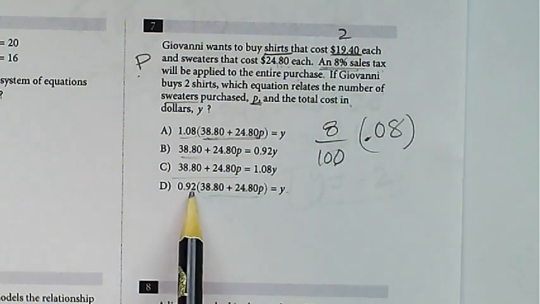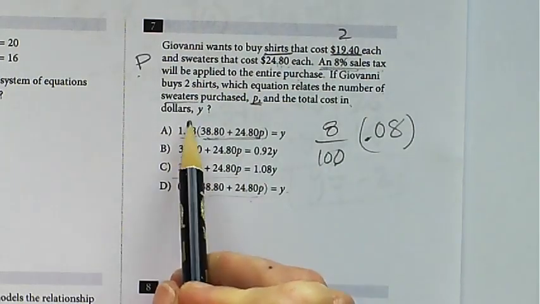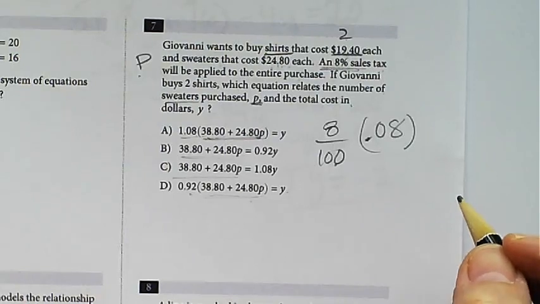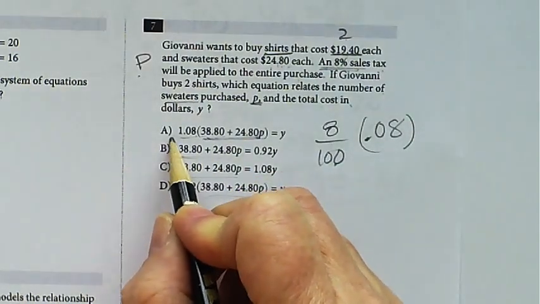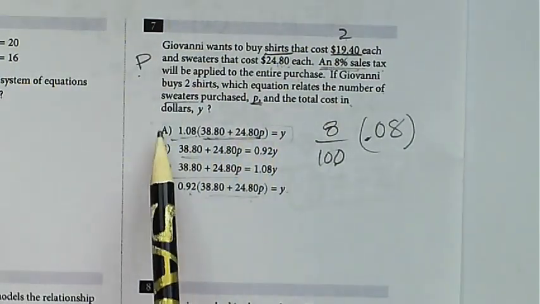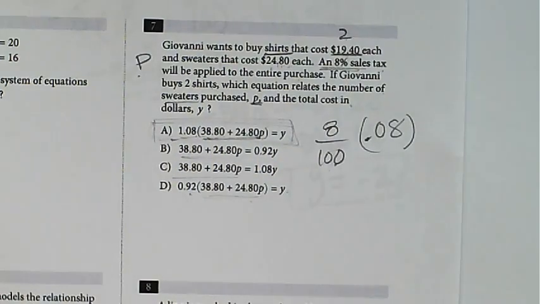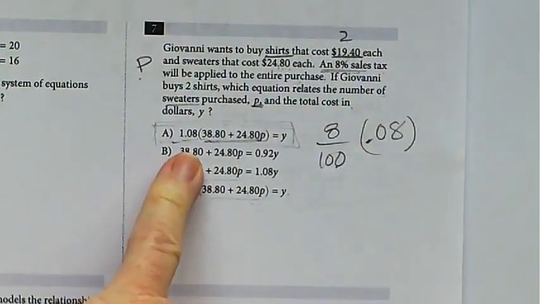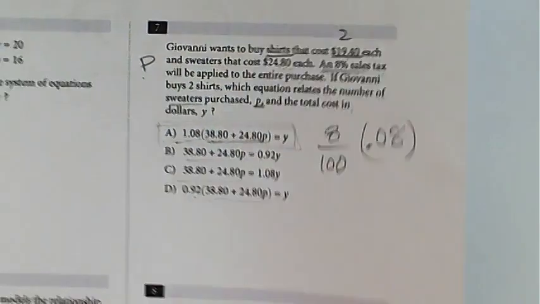So some of these are a little tricky. It's not 0.92 times the total cost. It is 1.08 for 8%. So that would be A. So that was a lot of explaining. I could go further on that if that's confusing, but I think just to try to get through as many of these as possible, I'll move on. But if that's confusing for you, we can go over that in more depth one day after school.